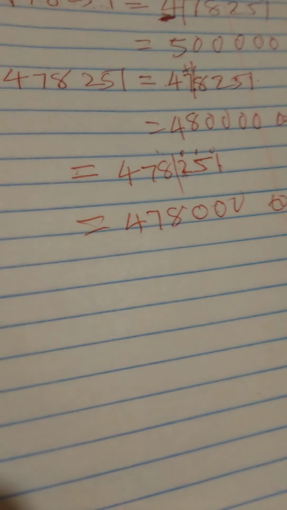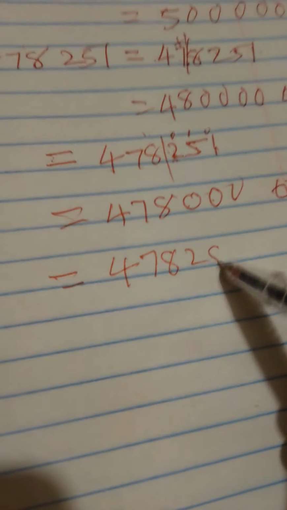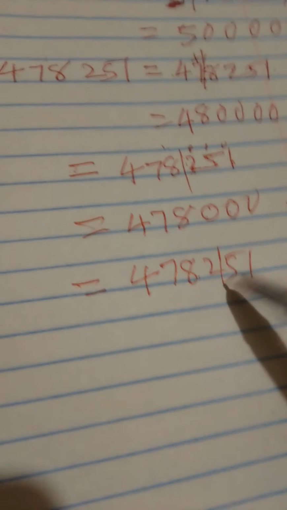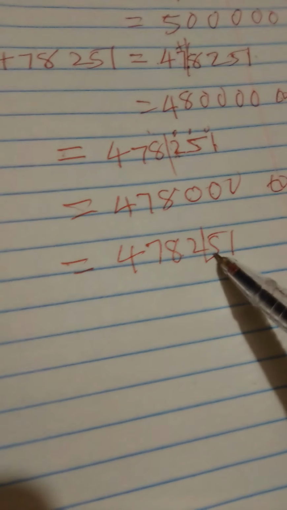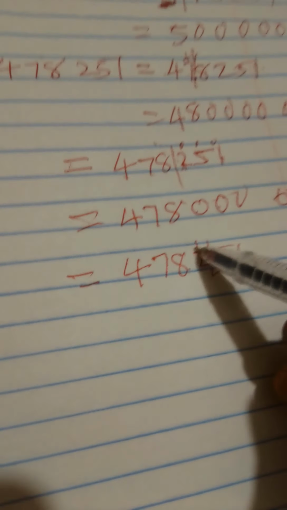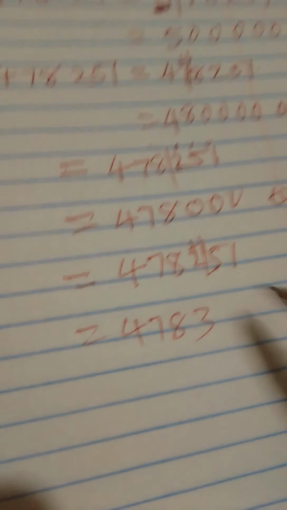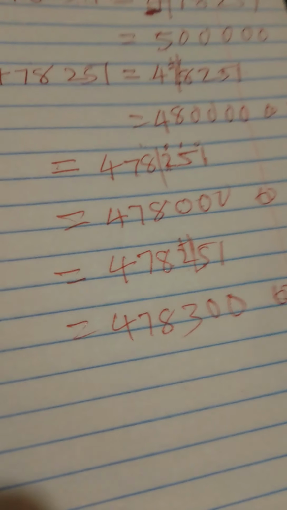Now, if we want to make it to four significant figures, that would mean 4, 7, 8, 2: 1, 2, 3, 4. That's where we stop gathering the numbers. But we don't stop there. We have to turn the rest to 0. But before that, consider the next digit. As it is 5 here, you round this up by 1. So now you have 4, 7, 8, 3, 0, 0 to four significant figures.